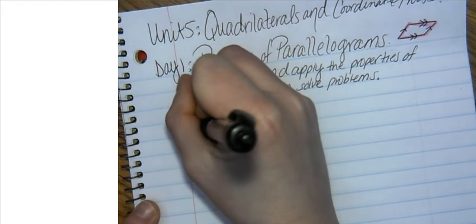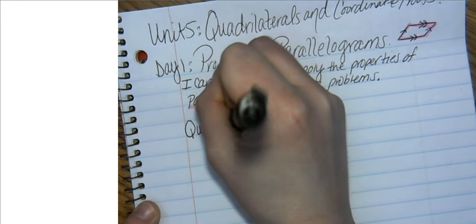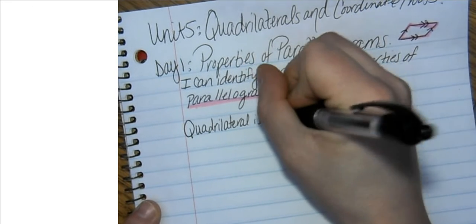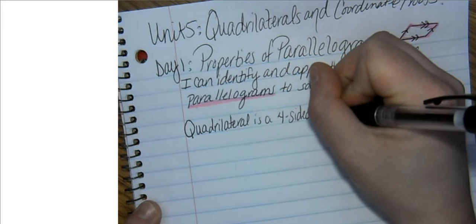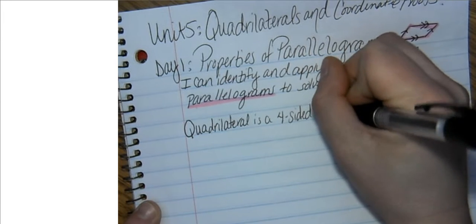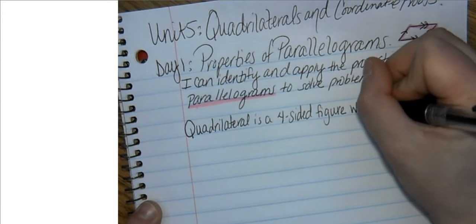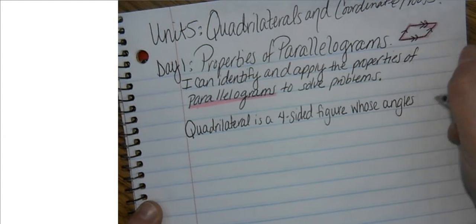A quadrilateral is a four-sided figure whose angles add to 360 degrees.